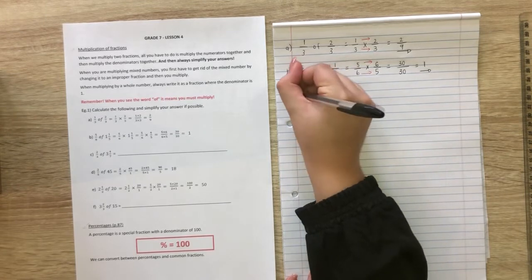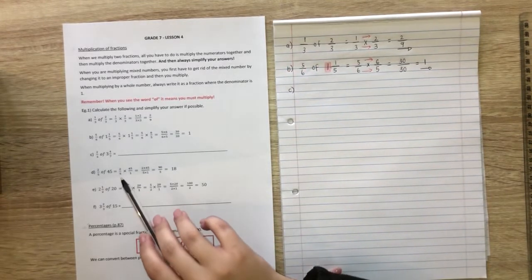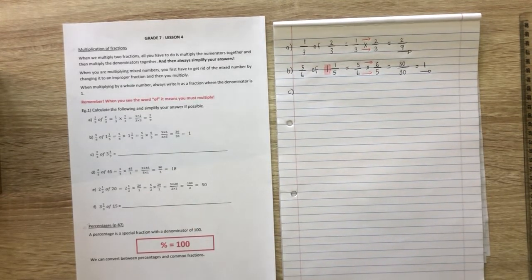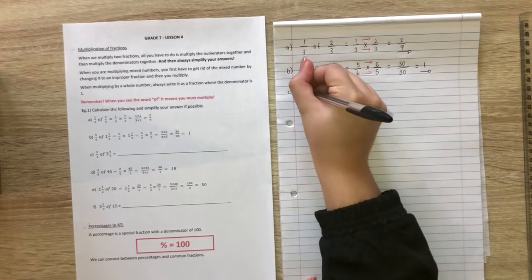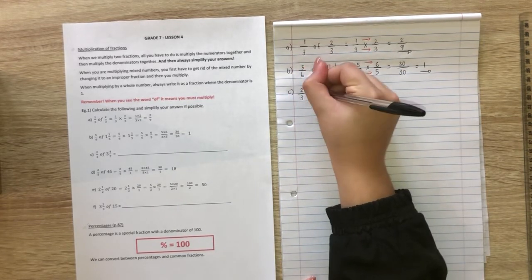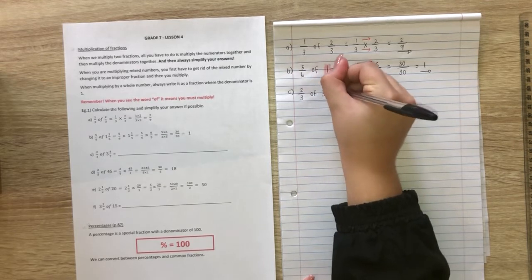Right, then example C I haven't done for you, so quickly pause this video, work out the answer, and then resume when you're ready to see the working out. Okay, so hopefully you've done the working out to question C. I'm going to do it here quickly on the paper for you.